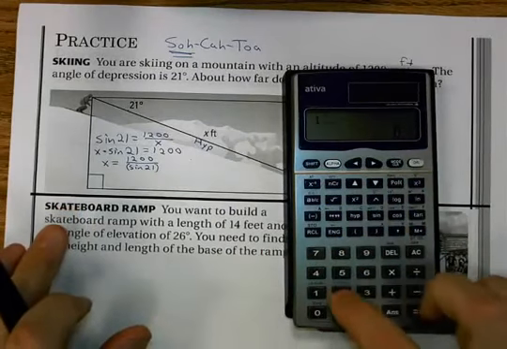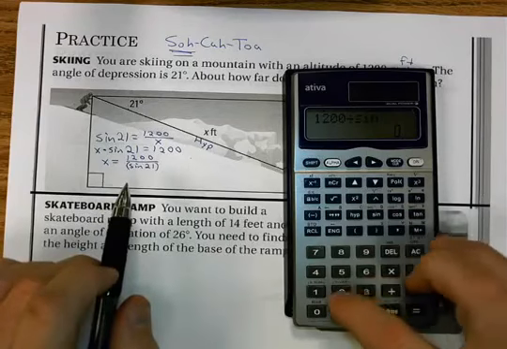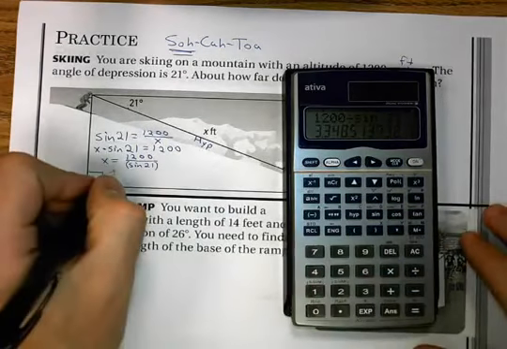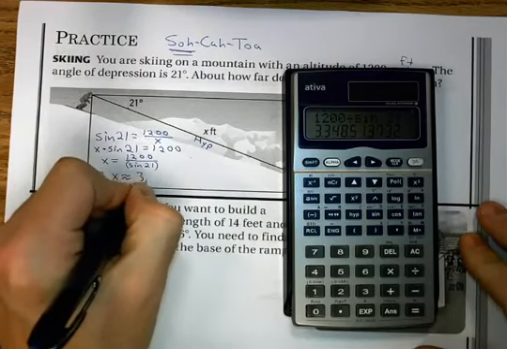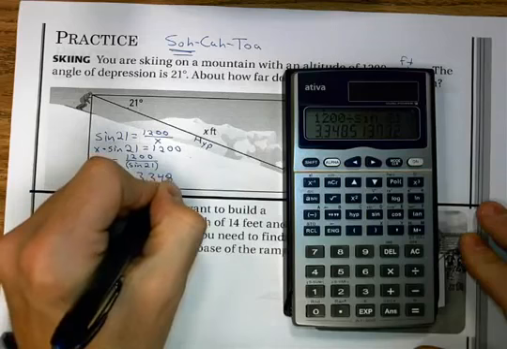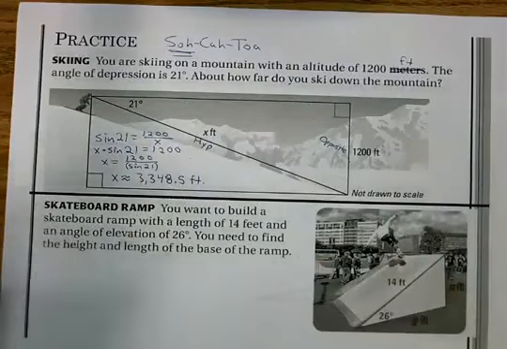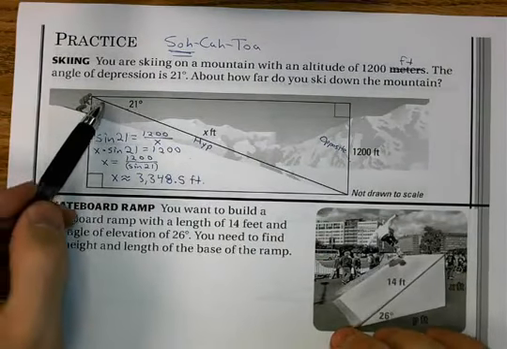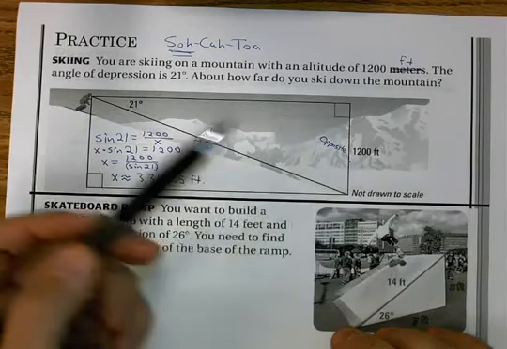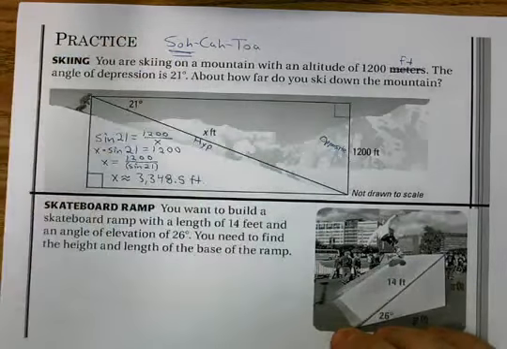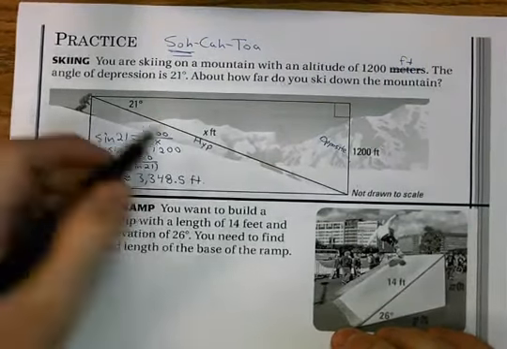So 1,200 divided by sine of 21 gives us that x is approximately 3,348.5 feet. Now, if we look at the problem, that's saying that we went down 3,348.5 feet down this path down the mountain. And that seems to fit. 1,200 feet elevation change, going that distance as our hypotenuse. So that's the distance we went down.